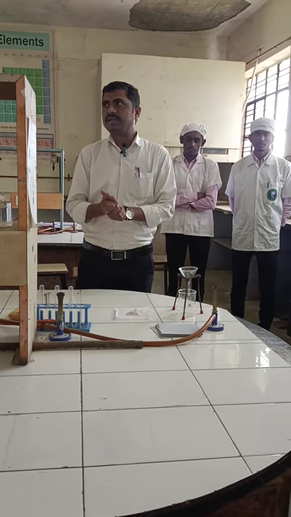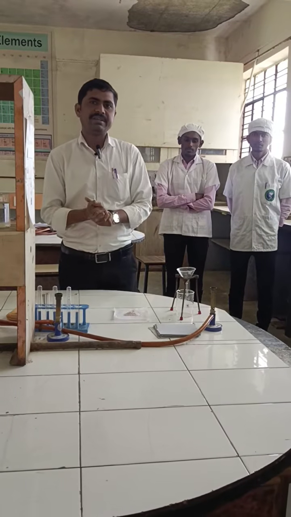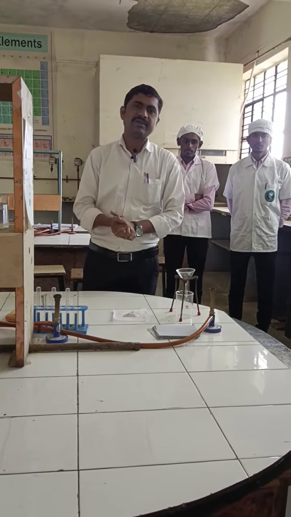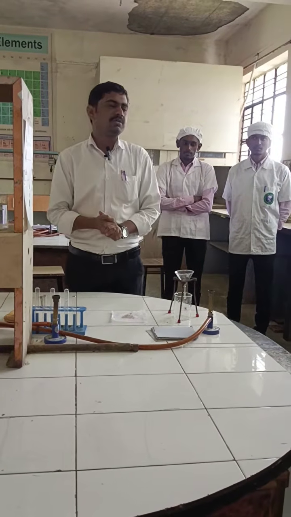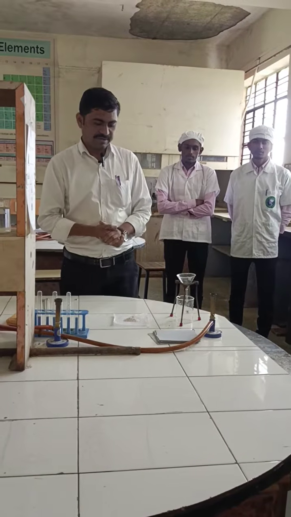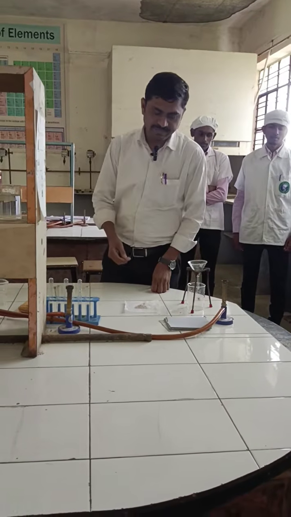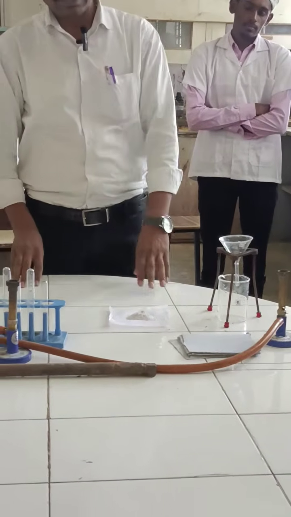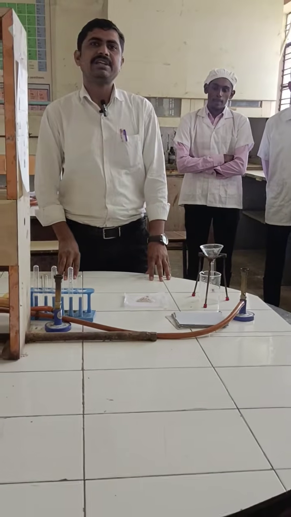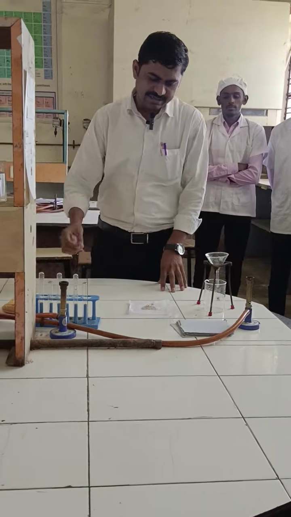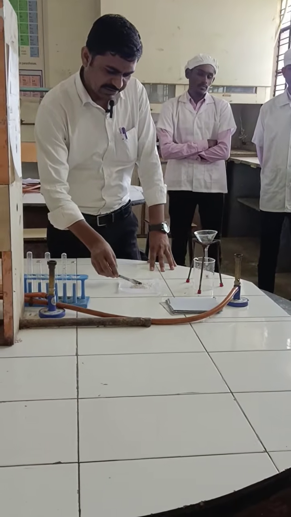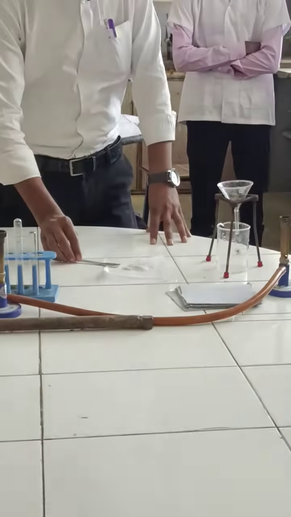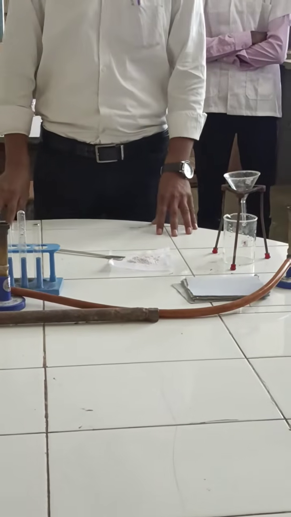Before doing the identification test, preliminary test or functional group detection test, elemental analysis, it is important to separate the given compound. So this is an unknown binary mixture. How to separate this unknown binary mixture? The first step is the nature of this mixture. It contains two compounds, and it is a solid. It is a mixture of two compounds which are solid in nature.